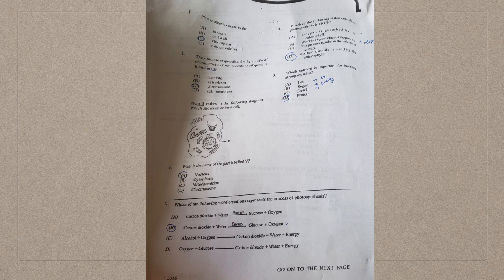Question 3 is asking you about the animal cell here. They're asking you where is Y. The nucleus is probably the largest internal organelle, so it will characteristically be evident what the nucleus is, and that's the best option there. It can be cytoplasm. The cytoplasm will be the gel-like substance, everything that the internal organelles are in.